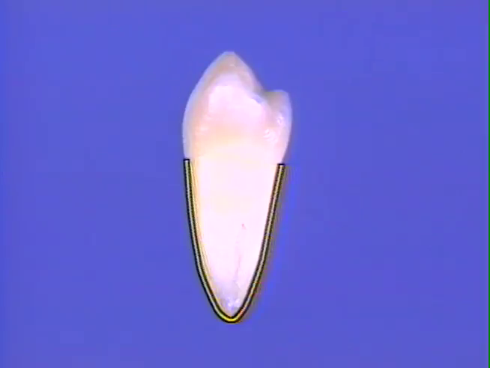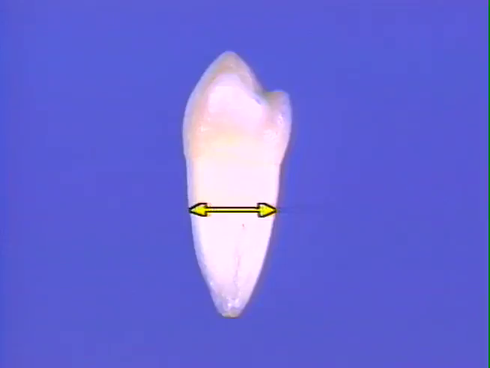Root outline. From the mesial aspect, the root outline is tapered from the cervical portion, ending in a relatively pointed apex, in line with the tip of the buccal cusp. The lingual outline may be straight, and the buccal outline is usually more curved. The root is wider buccolingually than mesiodistally. The mesial surface is smooth, flat, or slightly concave, with an occasional vertical developmental groove.